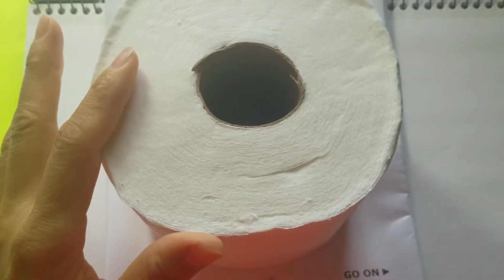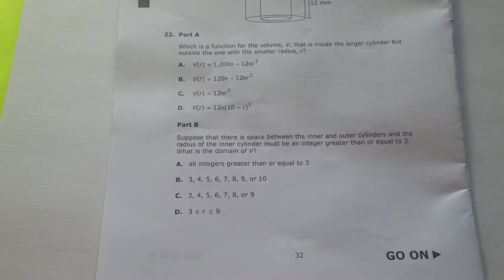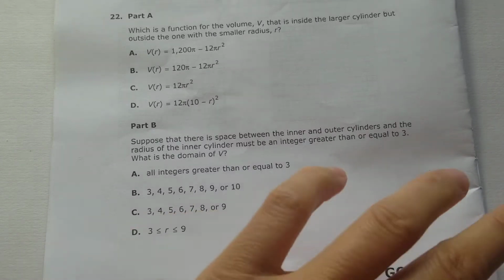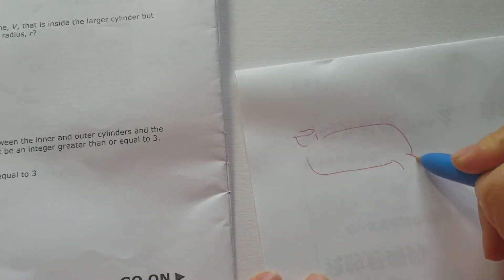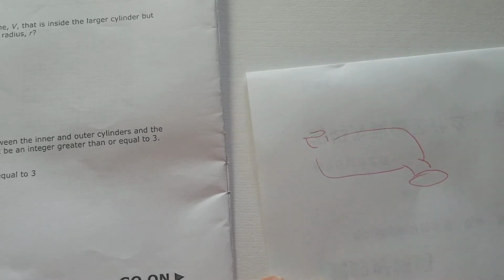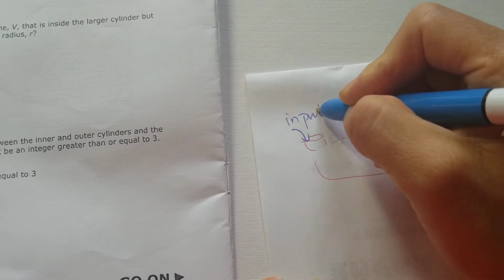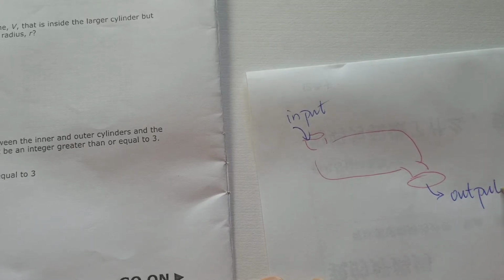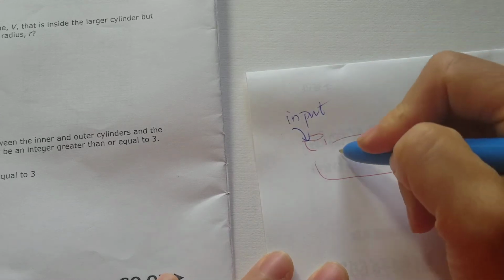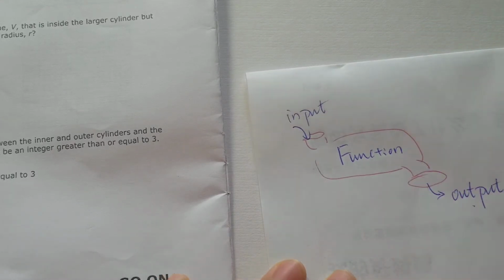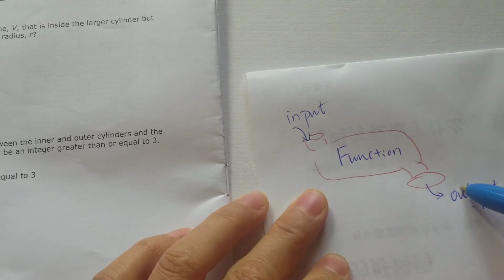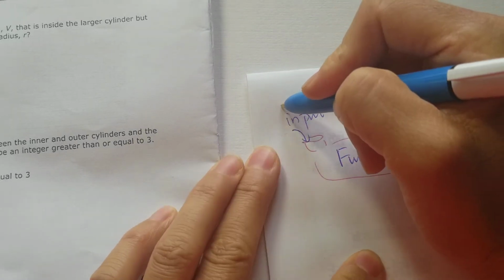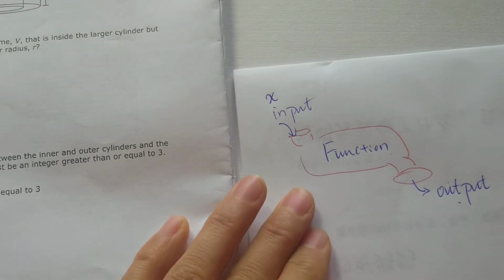So the volume basically here is talking about the volume of the toilet paper. And what's the domain? Think about it. When we talk about a domain and the range, do you remember my ugly function machine at the beginning of the school year? A function is like a machine, okay? Where you have input and you have output. If I put milk in, I get ice cream out. And that is my function machine, how the function works. If I put egg in, I can get yogurt out, maybe. So the input we talk about is X. And the output, of course, is Y.